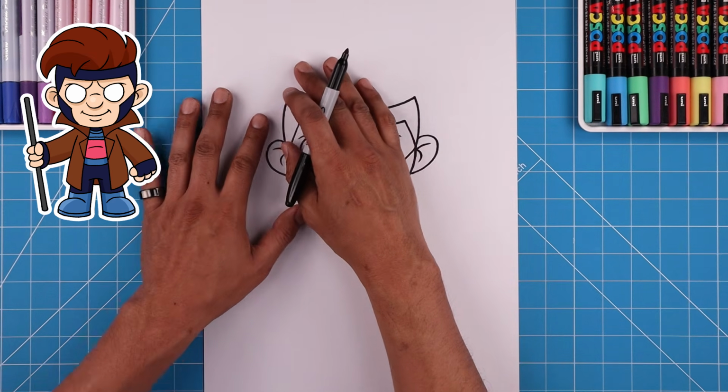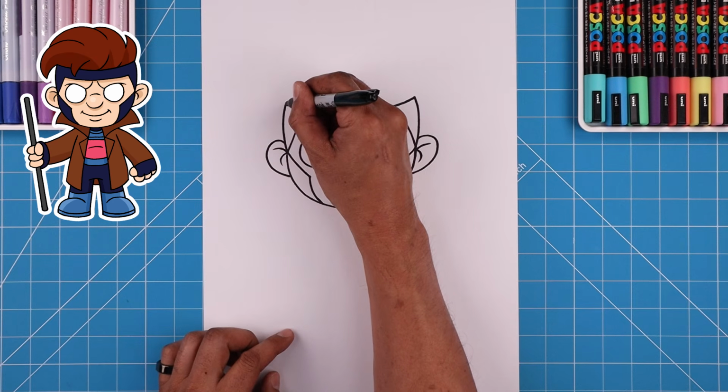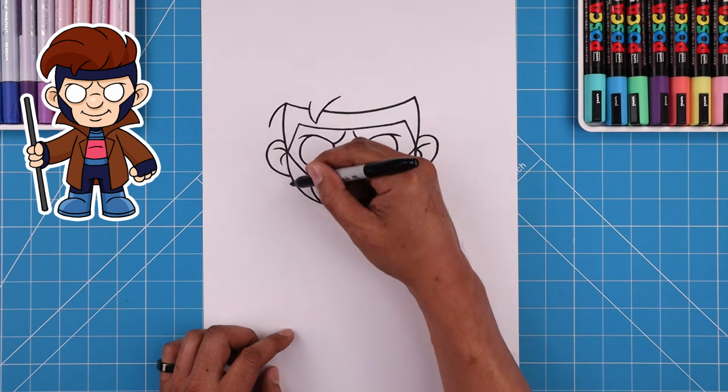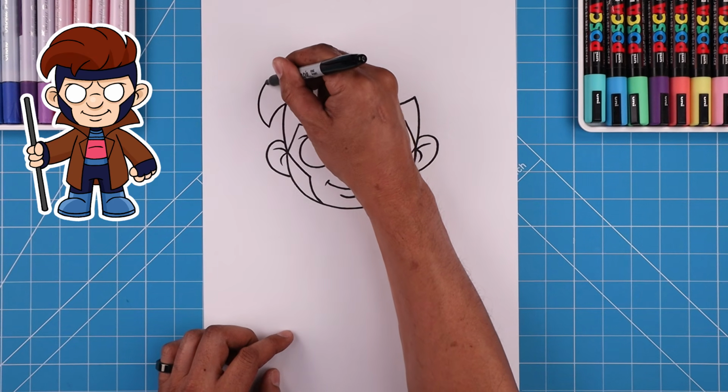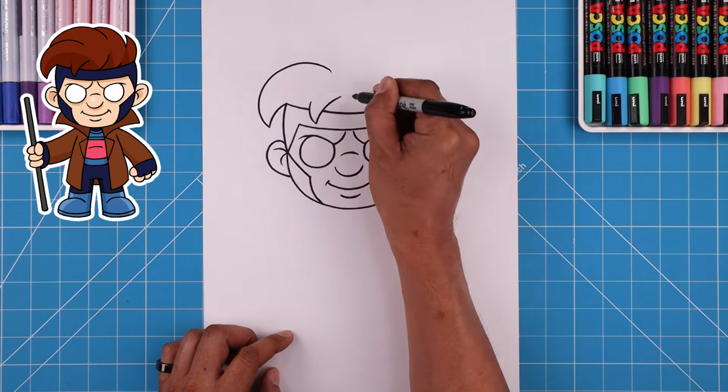Now I want to brush the hair over towards the left. So let's start from this point. And bend the hair coming out and then down. Then it's out, up, across the top, and then down.